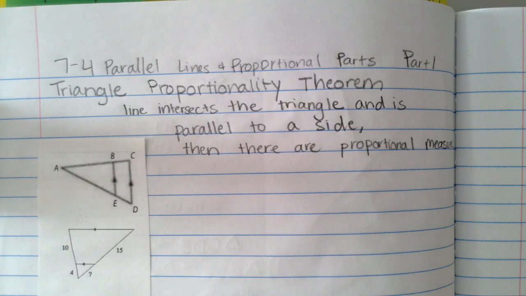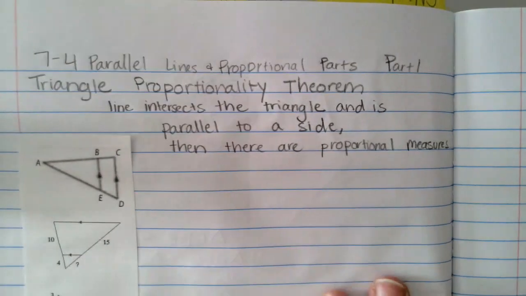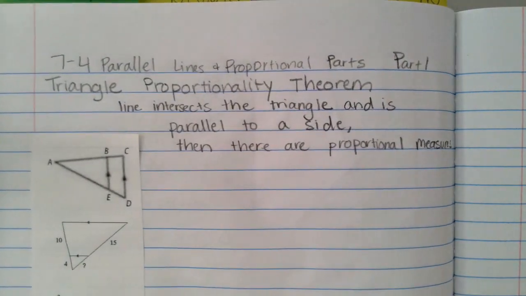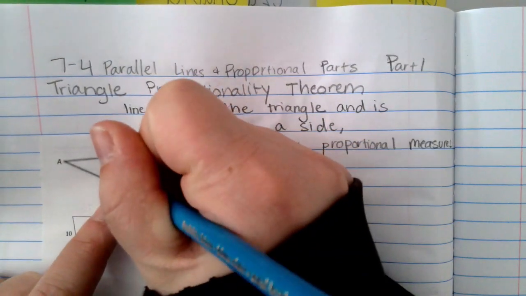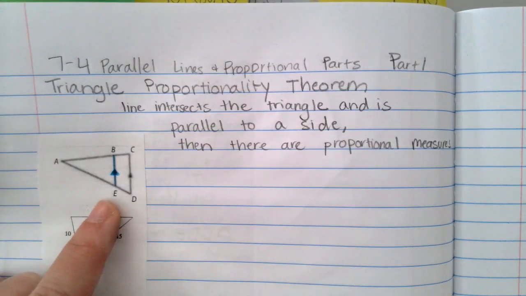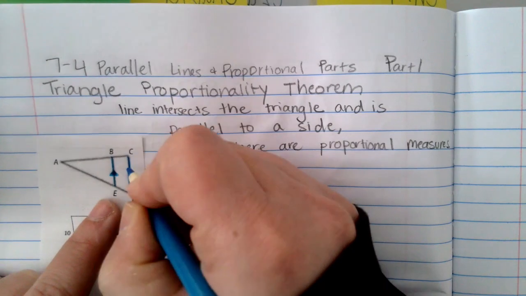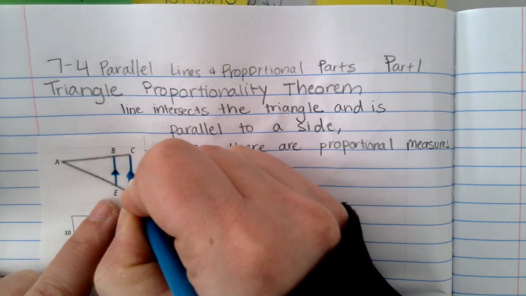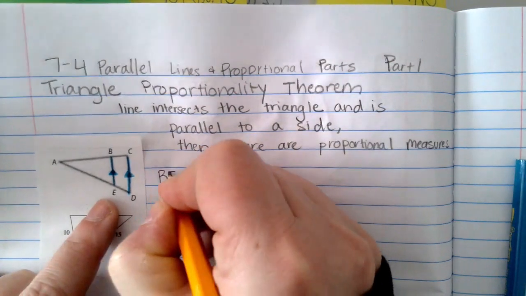Okay, so we see that BE is parallel, and we know it's parallel because it had that arrow, to CD. Does anyone remember what's that symbol that means parallel, if we don't write out the whole word?